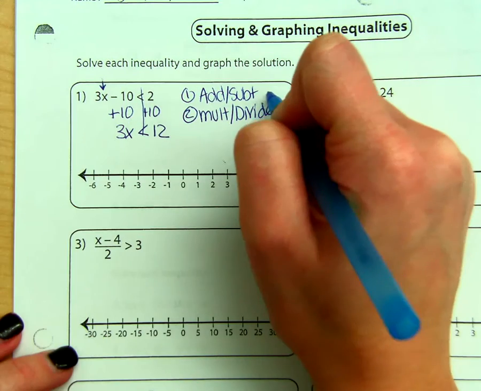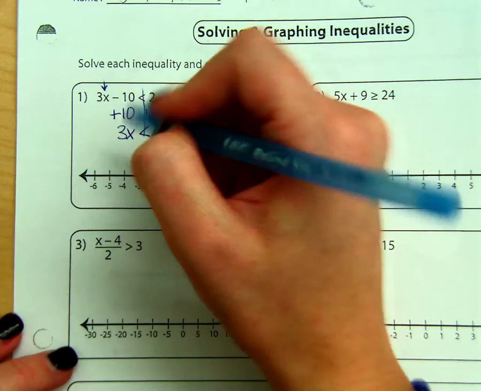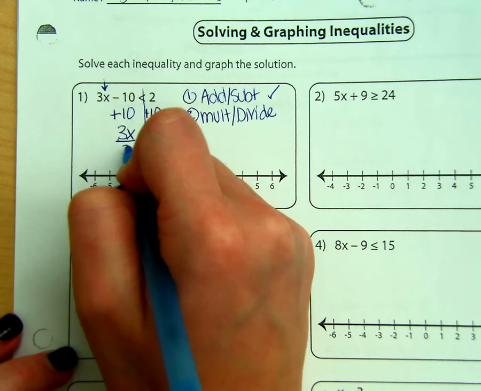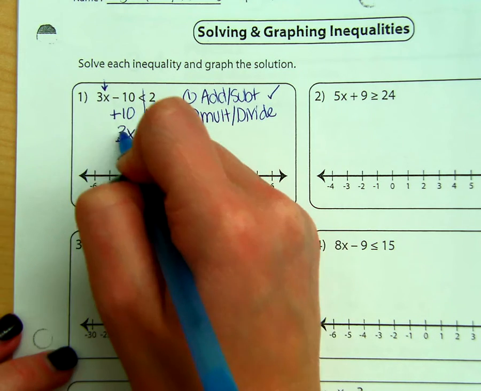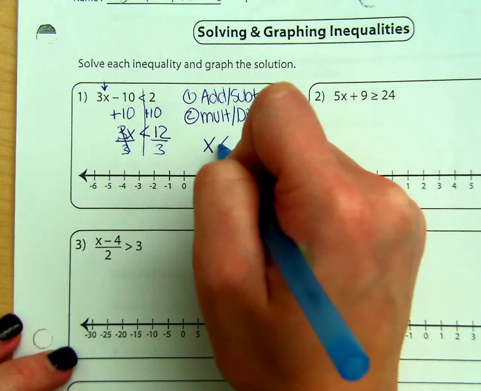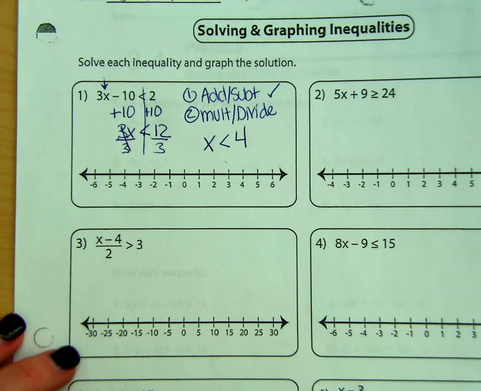We have now just added or subtracted. Now we need to multiply or divide. Because it is 3 times x, we need to do the inverse and divide both sides by 3. We will be left with x is less than 4. The inequality sign does not change.